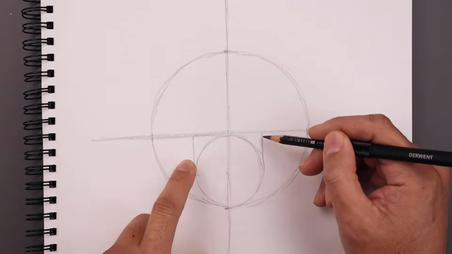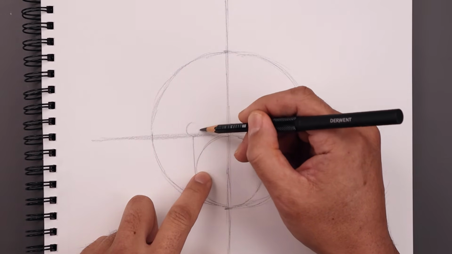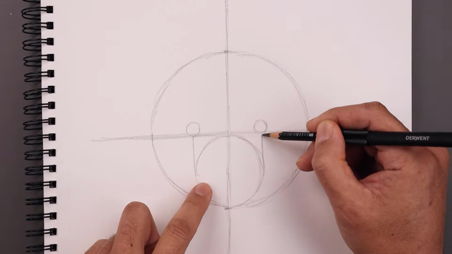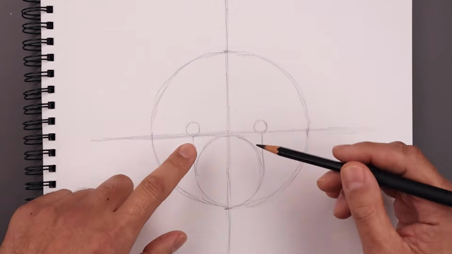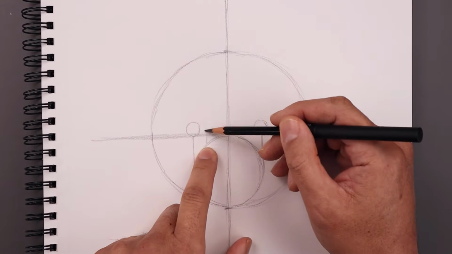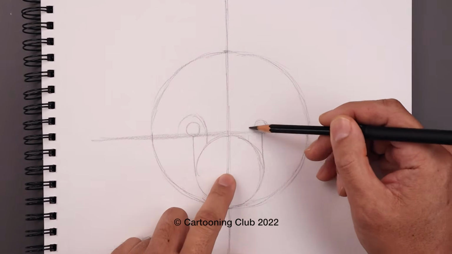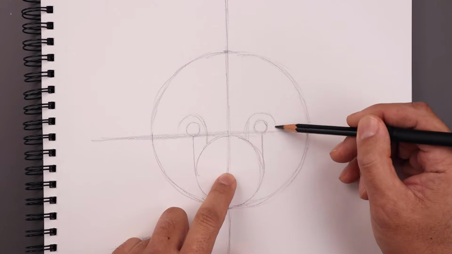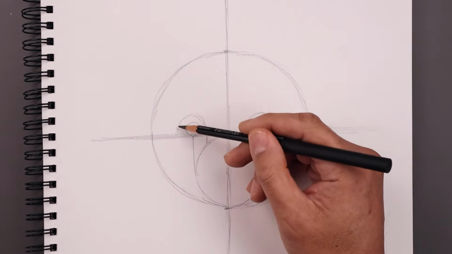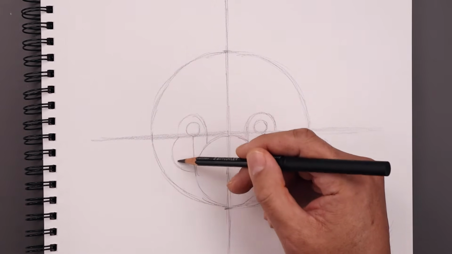Now you use these lines to place in the eyes. Starting from that center line, sketch a circle going up toward the top and then back down. Now from here, we draw the trim around the eyes. Let's start from the left side, going up around the eye, and we'll bring that back down toward that center line. And then from the outside, we'll curve this out and then back in towards the side of our oval.